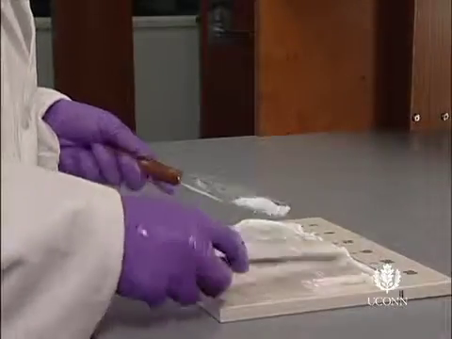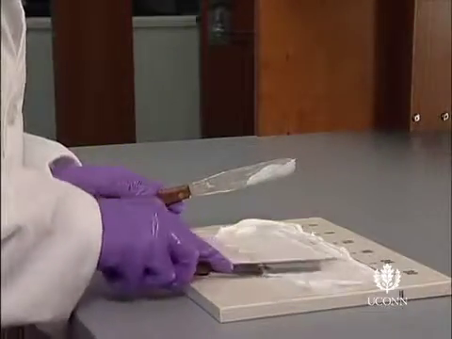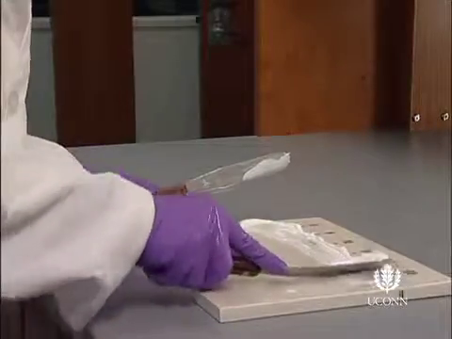Using two spatulas may be helpful to ensure no drug or base is left unmixed on either spatula or the outer edges of the pill tile.